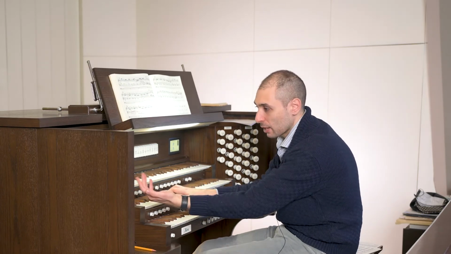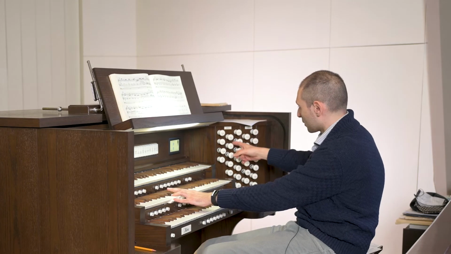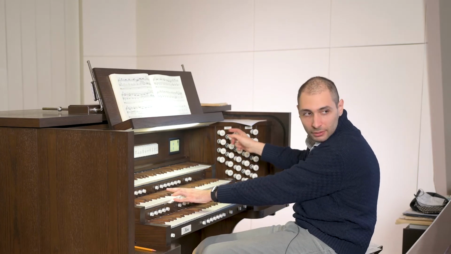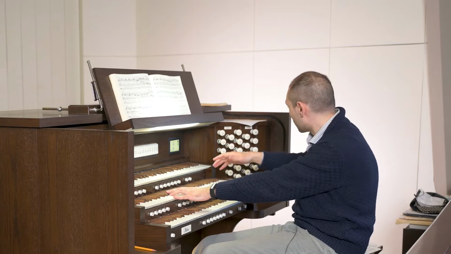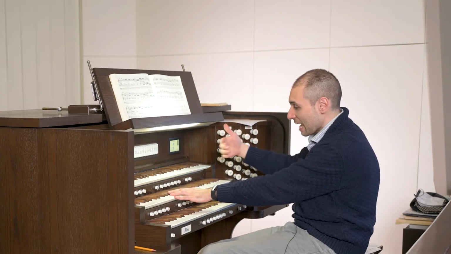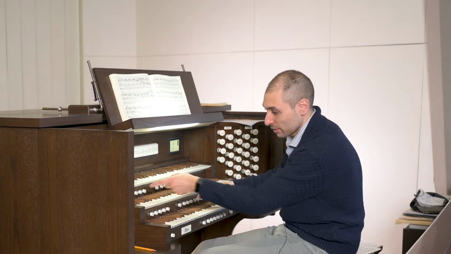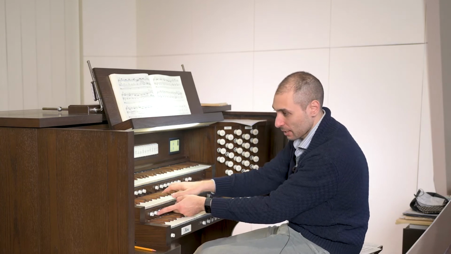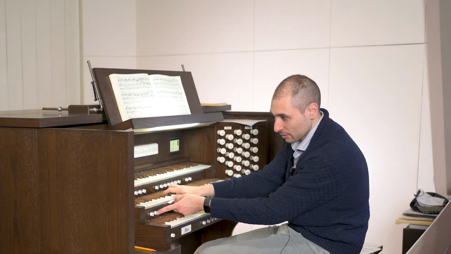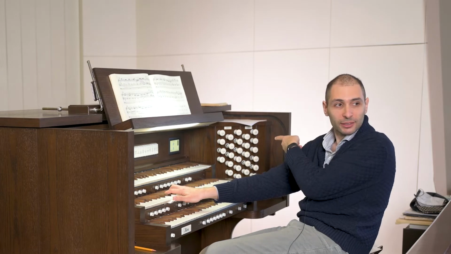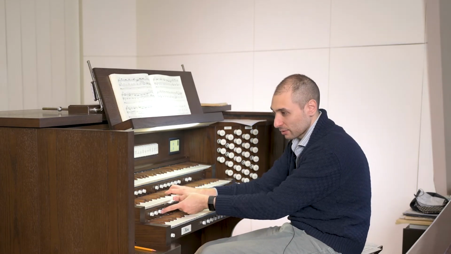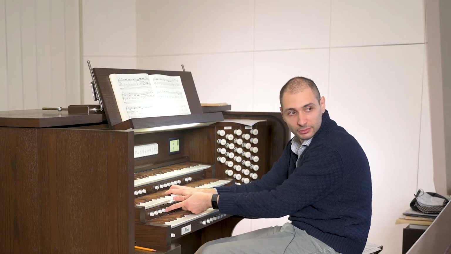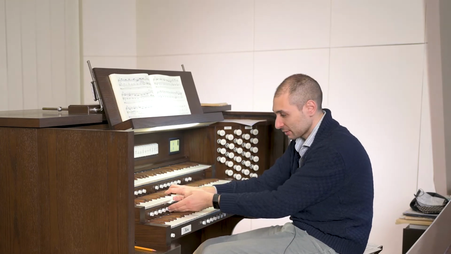If I were to pull more stops out now, for example, see, this would add ranks of pipes, and so the sound would become bigger. But I have already preset those using the buttons that you're asking about. So by pushing these, I'm already recalling a few more. I see. And I see them moving in and out. They come out. Yeah.